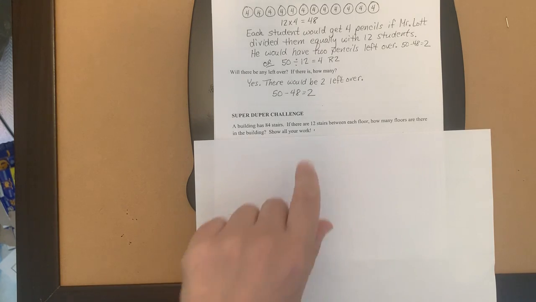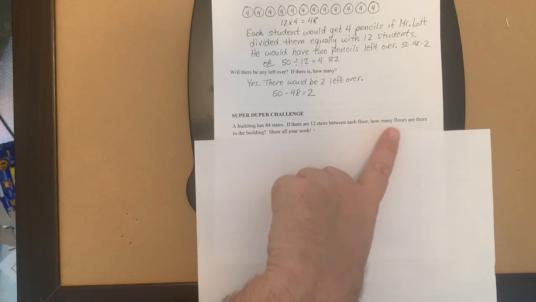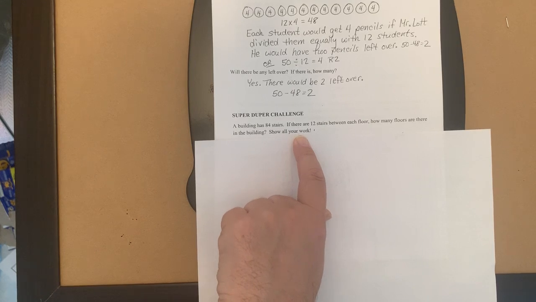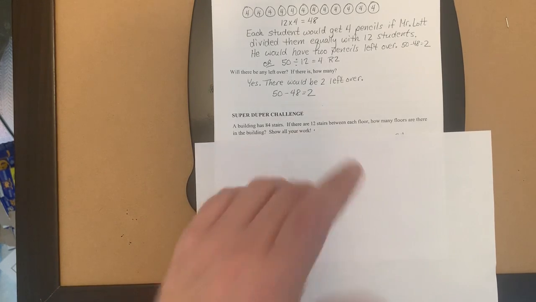Now the super challenge, one student got it right so far. A building has 84 stairs. There are 12 stairs between each floor. How many floors are there in the building? Show all your work.